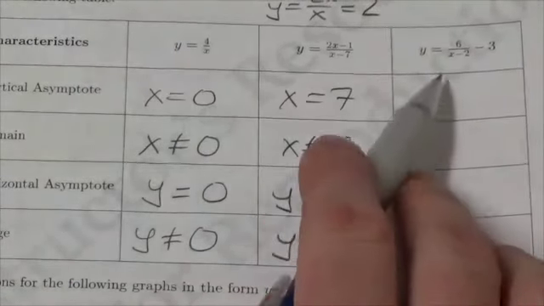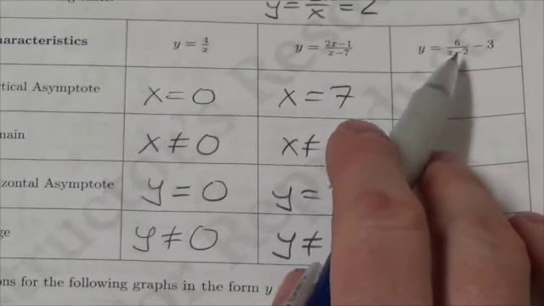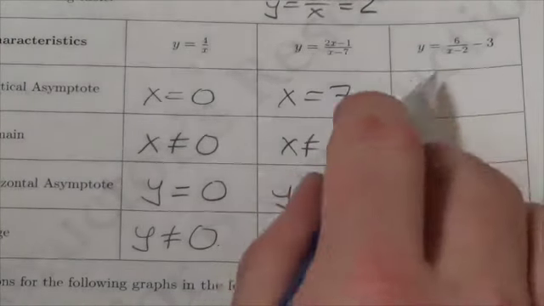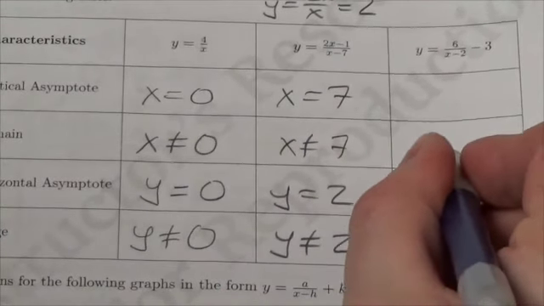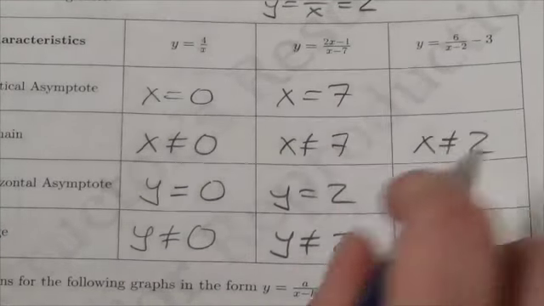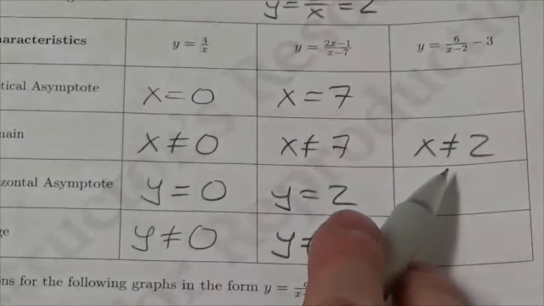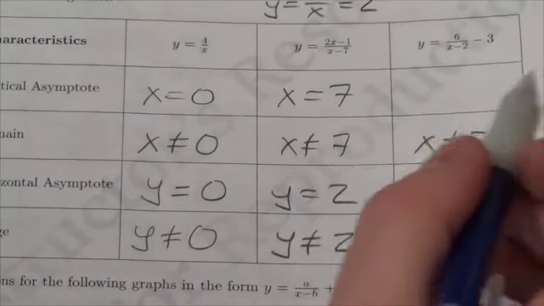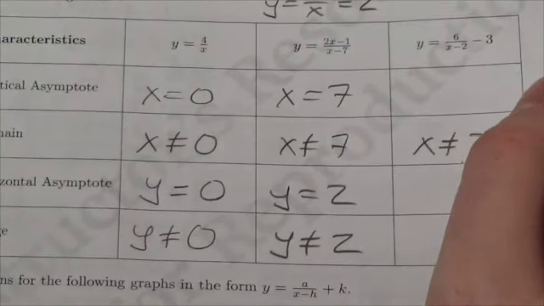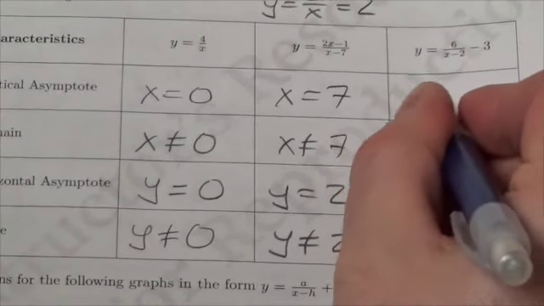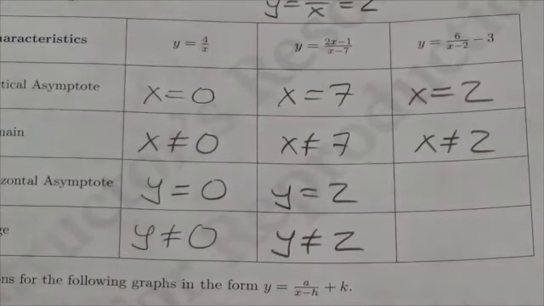For this last one, 6 over x minus 2, minus 3, the function is going to be undefined where x is equal to 2, so that's my domain: x cannot equal 2. Again, I'm stuck with that, I can't cancel that factor out, so that's going to become my vertical asymptote, x is equal to 2.